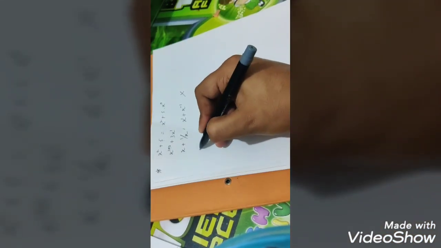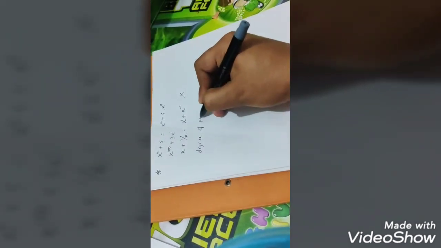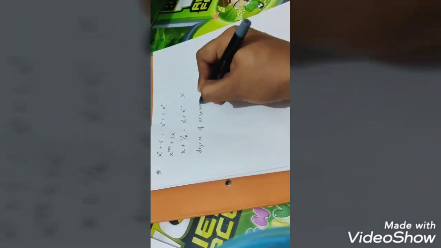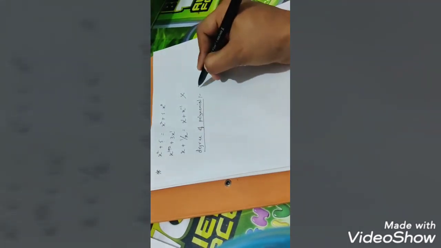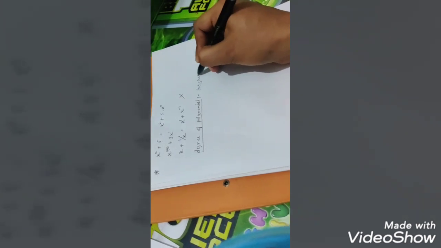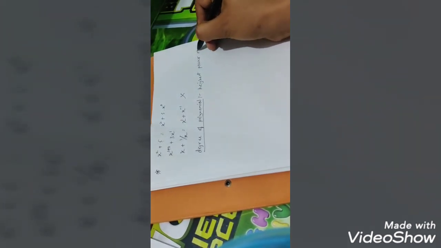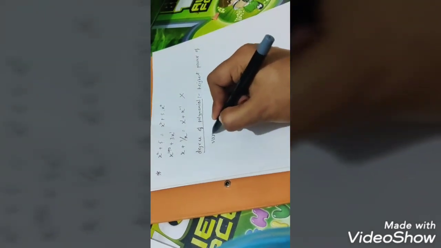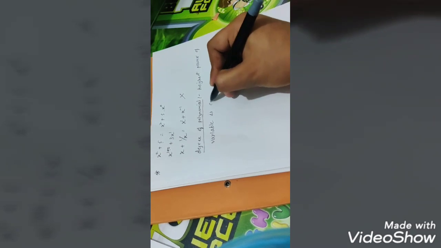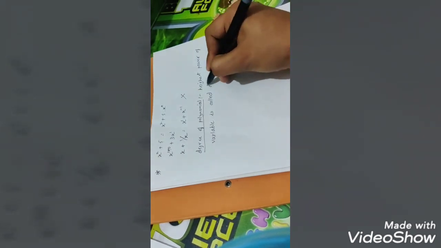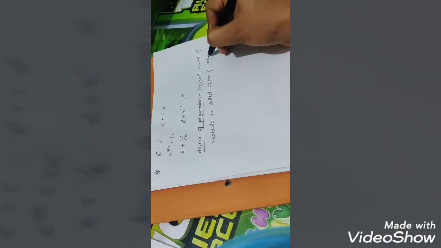Now degree of polynomial. Degree of polynomial: highest power of variable is called degree of polynomial.